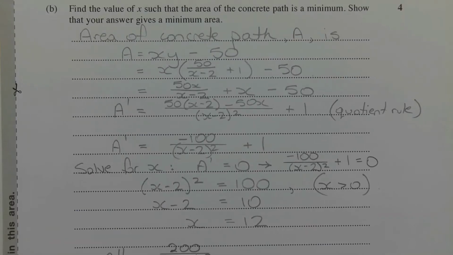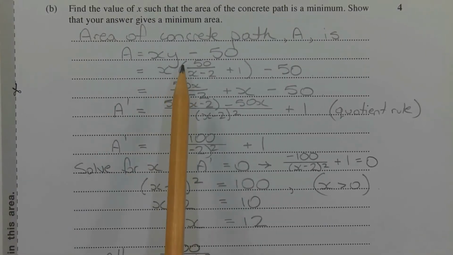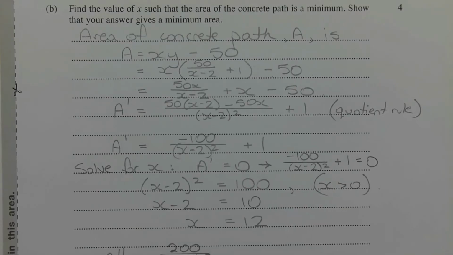And the reason for that is we want to find the first derivative later on. That'll be our next step. And having two different variables complicates things. We just want A in terms of x because we want the first derivative with respect to x.